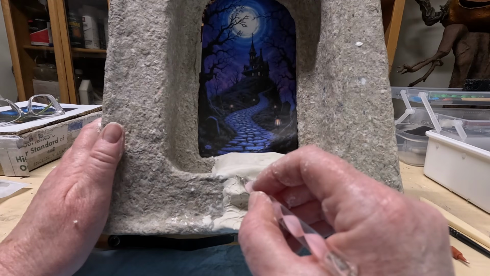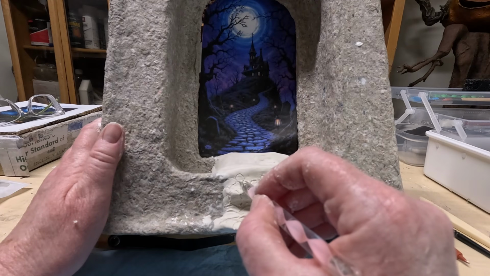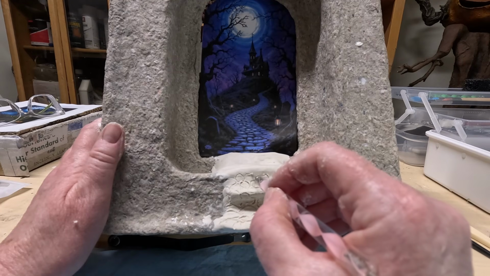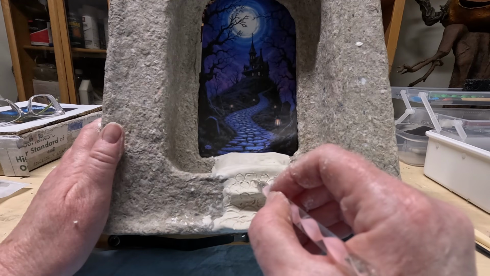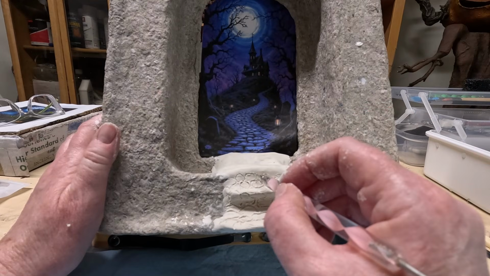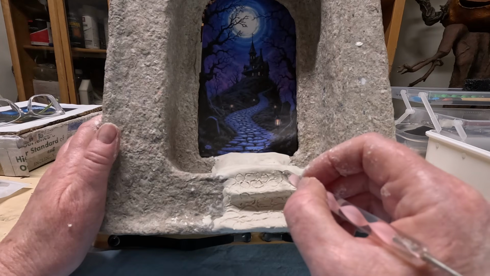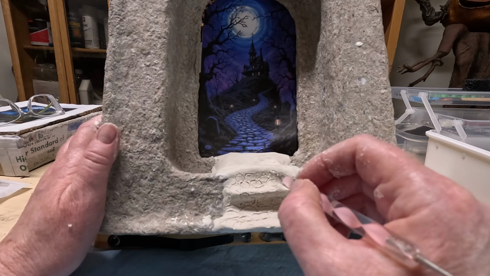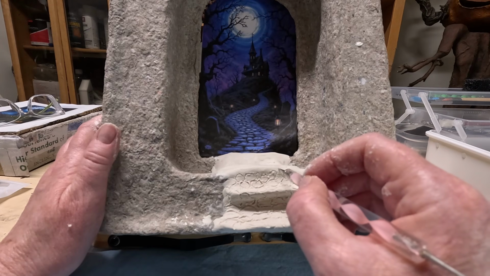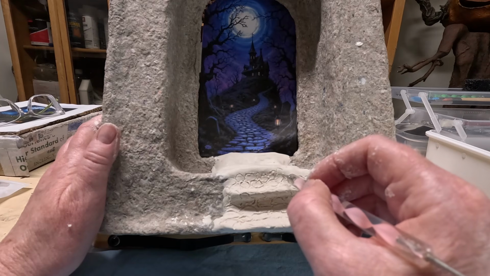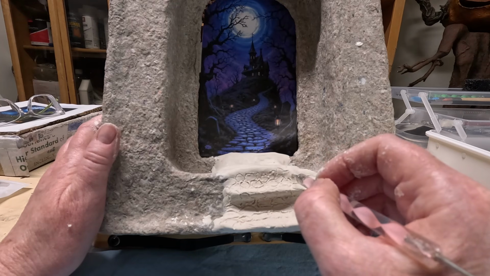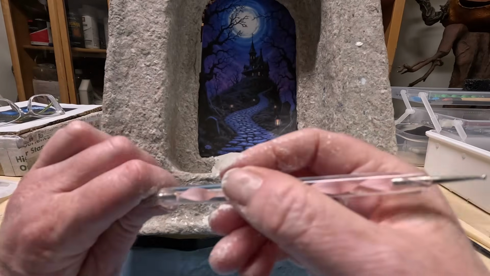Some of it's tedious, like putting in these stones here, but I know that once I get past this point and get all these cobblestones in there, I'm going to start putting in some trees, and that's when it's going to get a lot more fun for me. I love sculpting trees, tree bark, tree limbs, that kind of stuff.